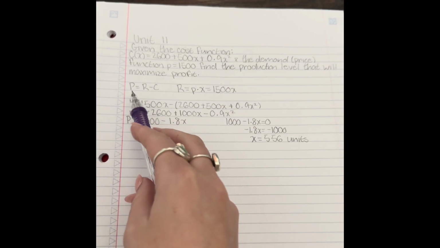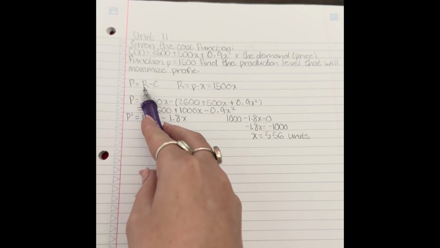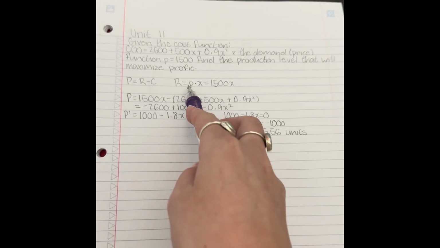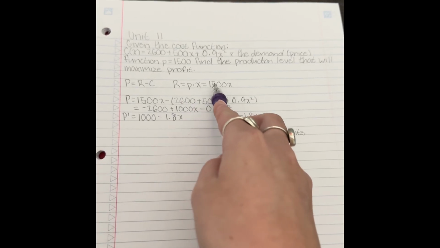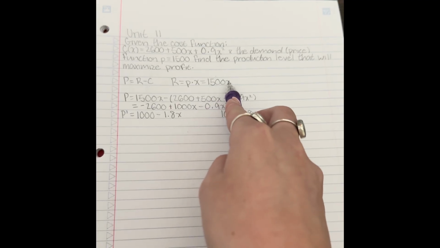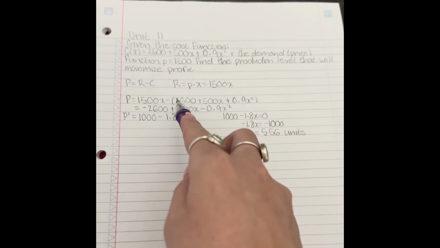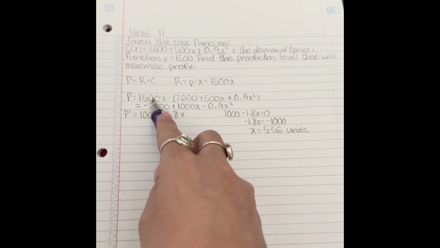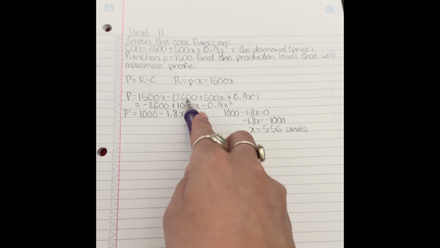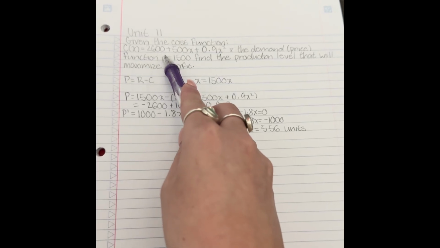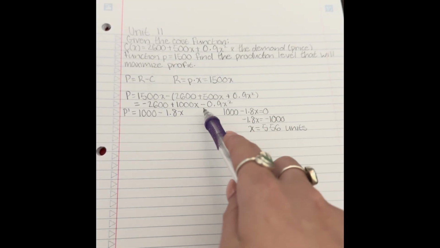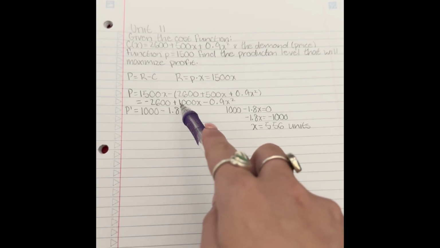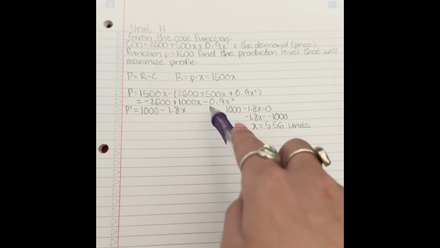So first, we know that our profit equation is revenue minus cost, and our revenue is P times x, and our P is 1,500, so 1,500x. And so then what we're going to do is put in our revenue, 1,500x, and then subtract our cost function, which was given up here, from it. And then you can simplify that down to negative 2,600 plus 1,000x minus 0.9x squared.